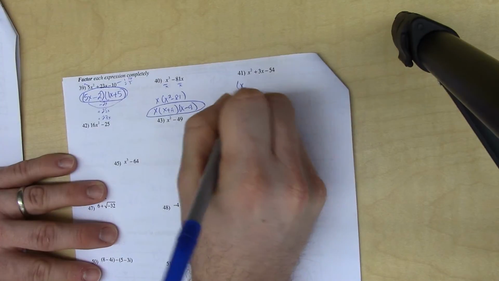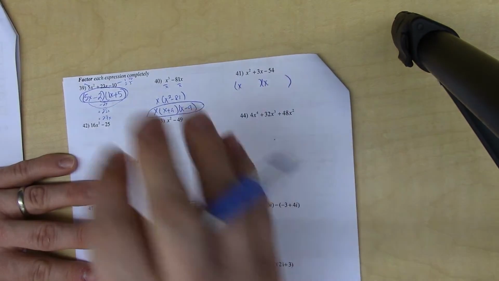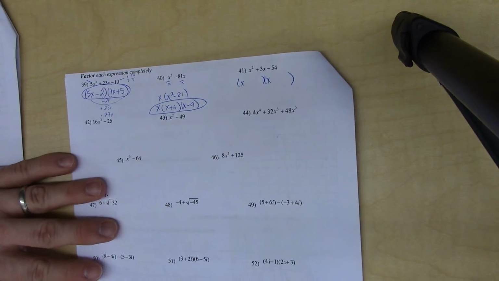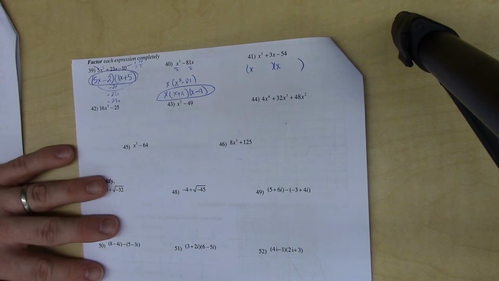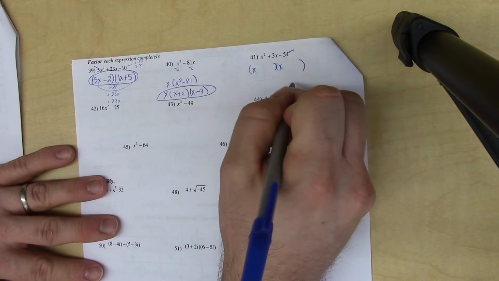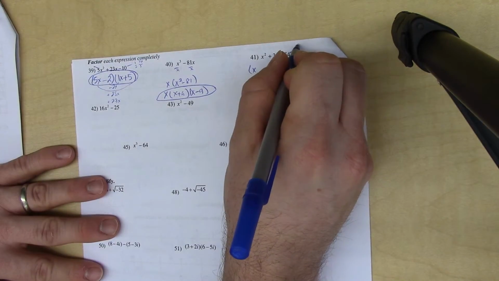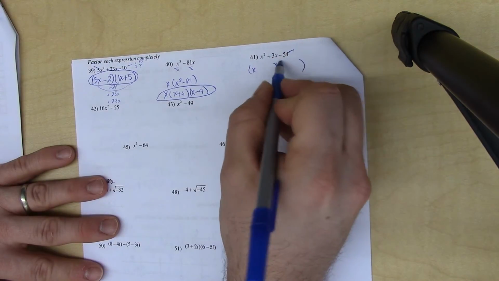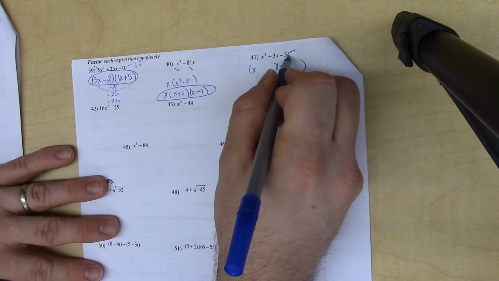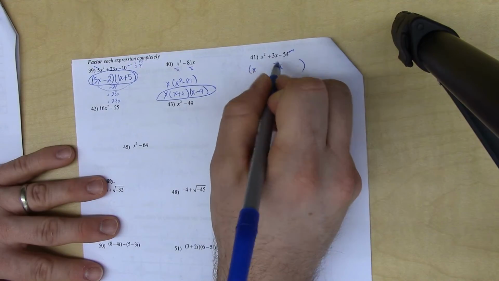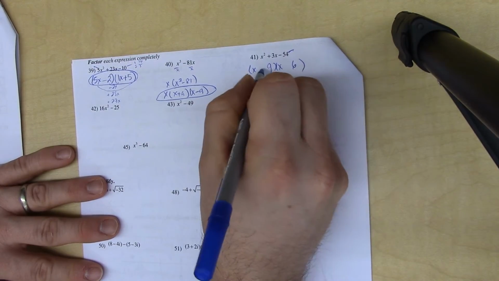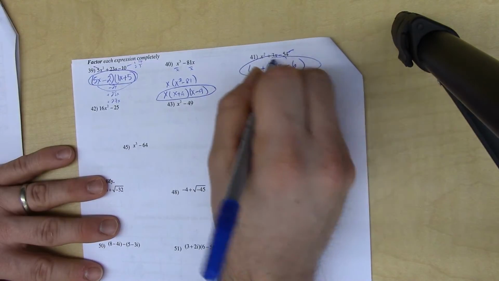This problem here is just an x and an x. There's a lot more here than are actually on the exam. In fact, I think there's only 5 factor problems, maybe 6. X and x, the factors of 54 are 1 and 54, 2 and 27. I gotta think of something that multiplies to give me 54, but adds to give me 3, which is 9 times 6, as long as the 9 is positive and the 6 is negative.